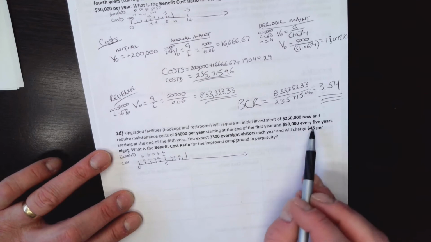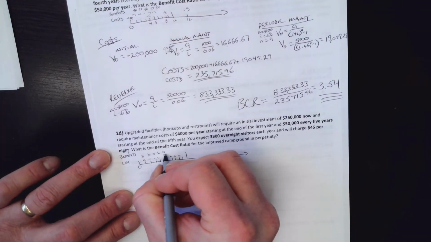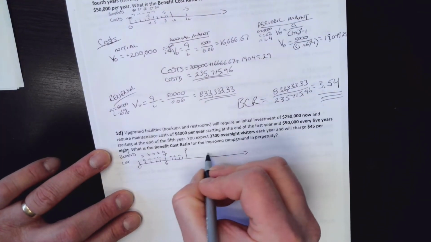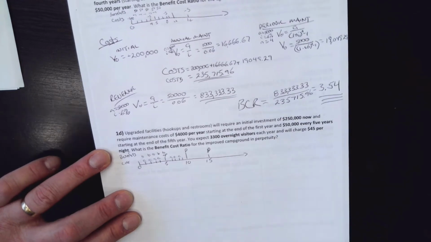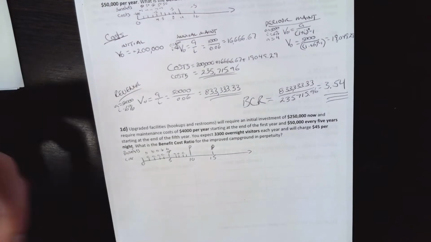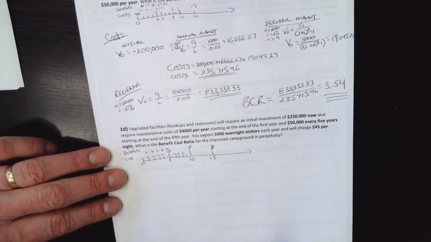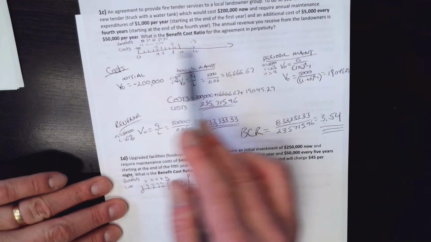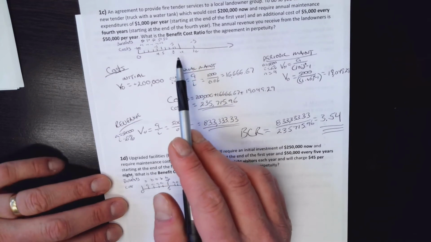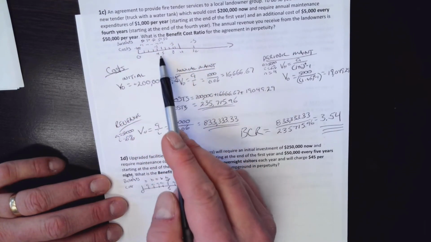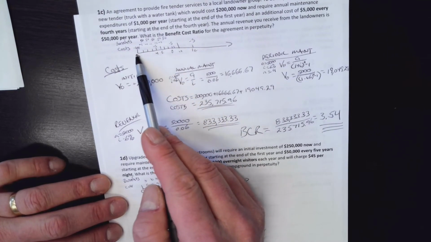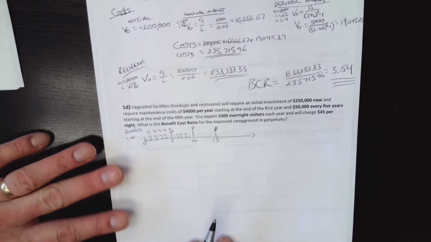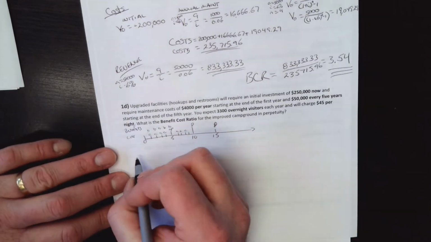So this is $50,000 every 5 years. Call them P, right? So that goes on and on. Oops, that's a P. They go on and on and on. So that's what our timeline would look like here. And so it is essentially like this one. And just like this one, where the first payment for the maintenance was at the end of the 4th year, so that the start of the series was right there, that's the same thing here. So, right, we'll think about that as we go through.